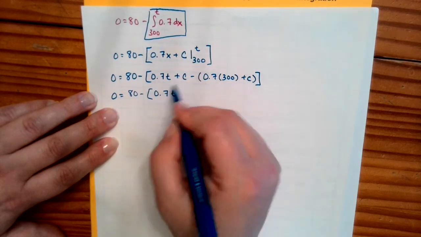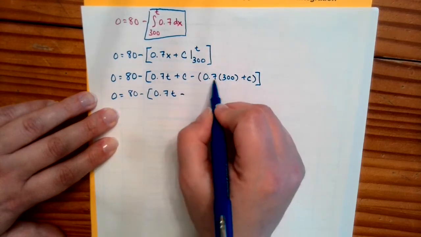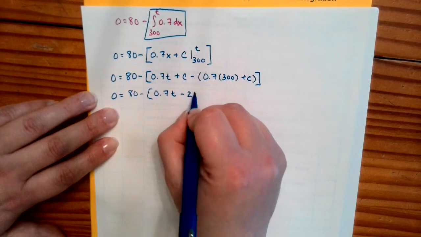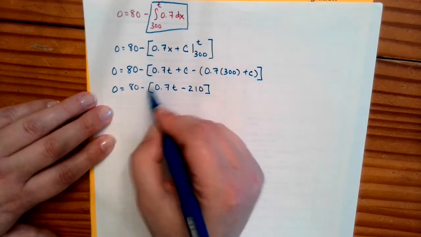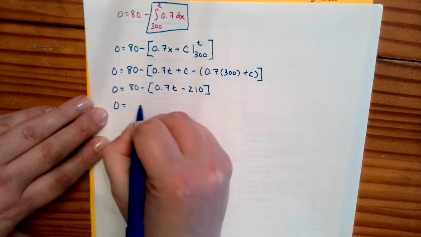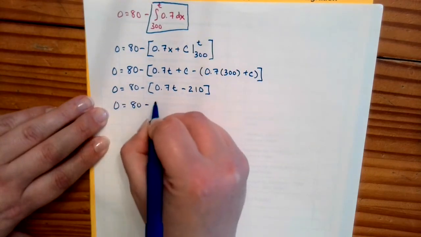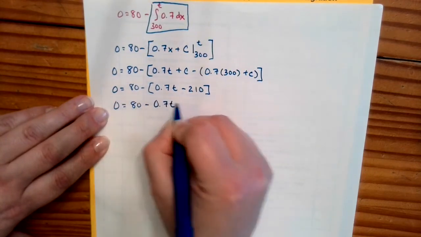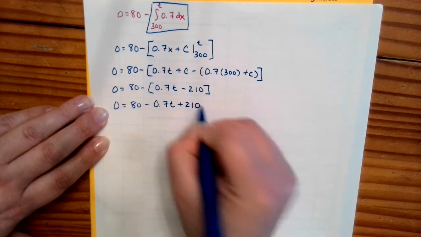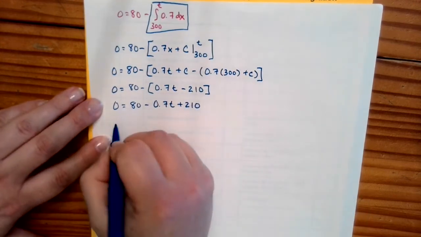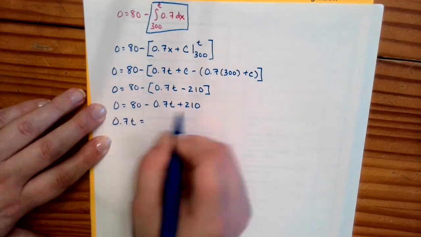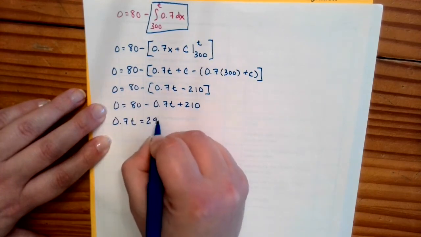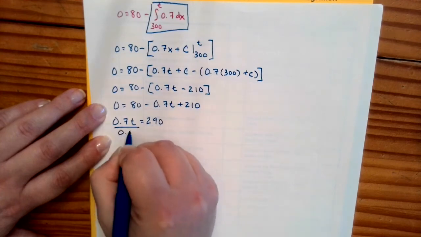We know the c's are going to cancel. This will be minus 0.7 times 300, which is 210. Then we can distribute the negative sign, so 0 equals 80 minus 0.7t plus 210. If I move the 0.7t over, I get 0.7t equals 290, and then I can just divide by 0.7.